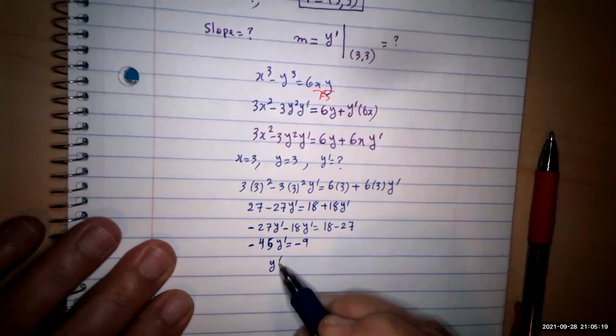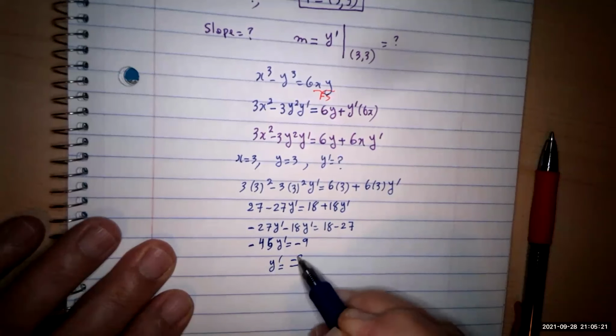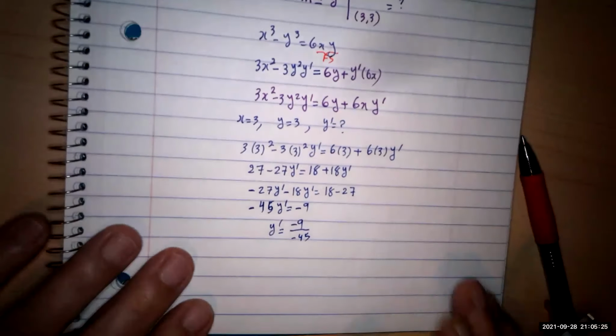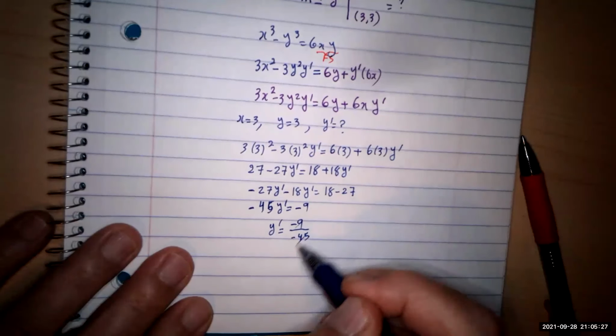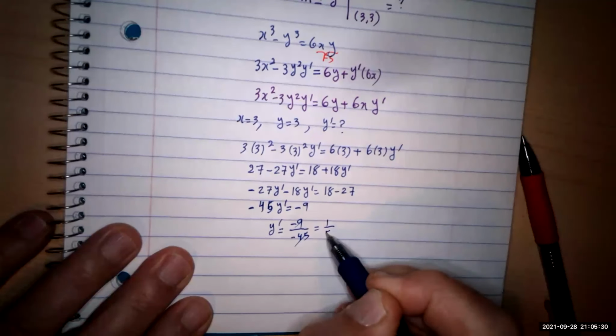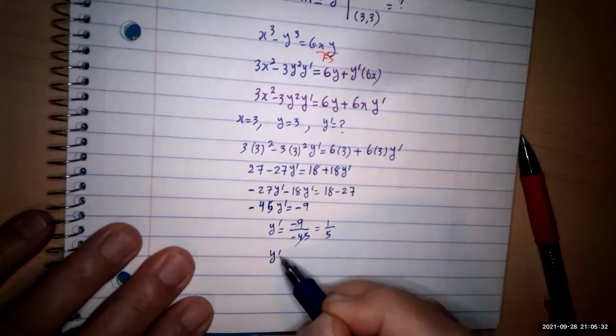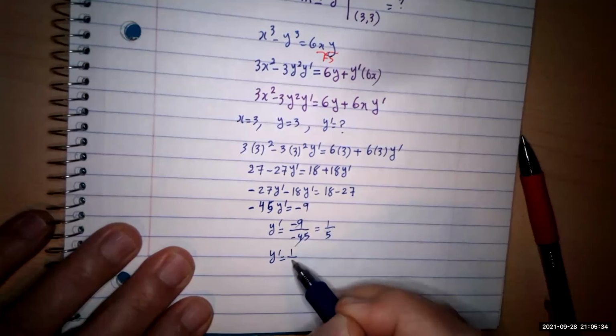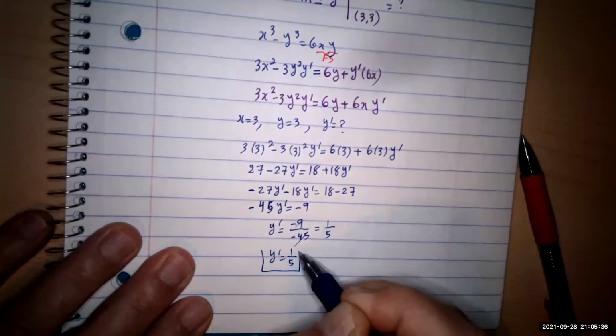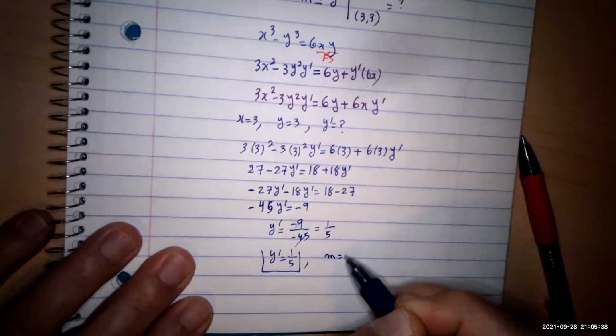So y prime would be equal to negative 9 over negative 45. You simplify by negative 9, the top and the bottom, so that gives you a fifth. So y prime would be equal to a fifth. And this is what? The slope.